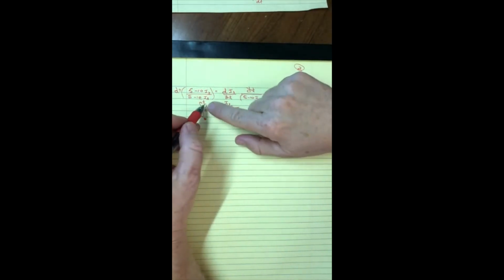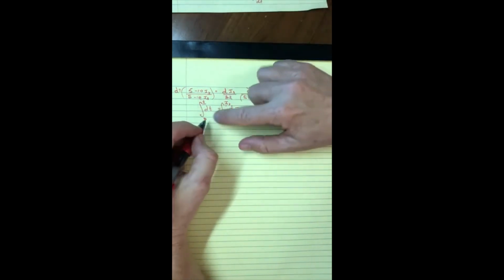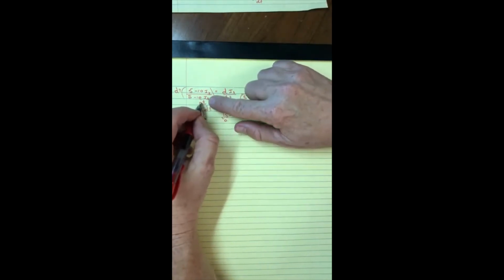So then I can put in whatever number I want now that I have an equation. I could put in 10 seconds here, and then that would give me the current after 10 seconds. I could put in 5 seconds, and so this would say if I put in t for 5 seconds, I would have the current after 5 seconds.